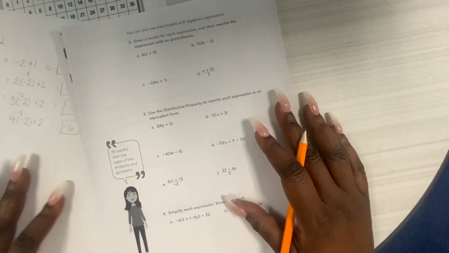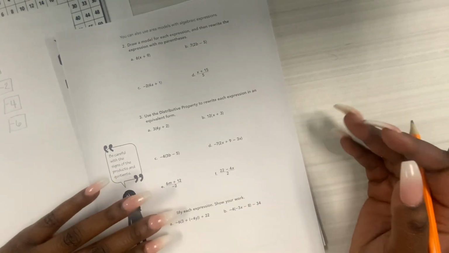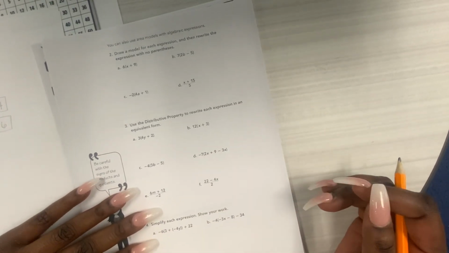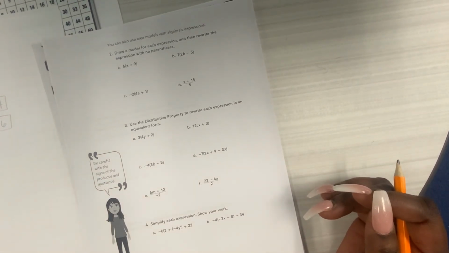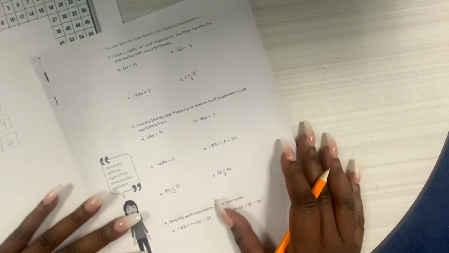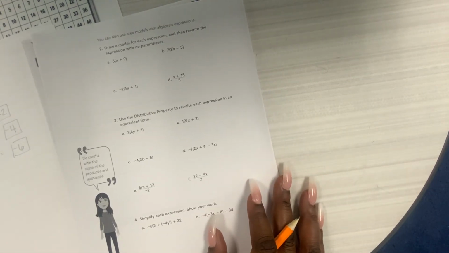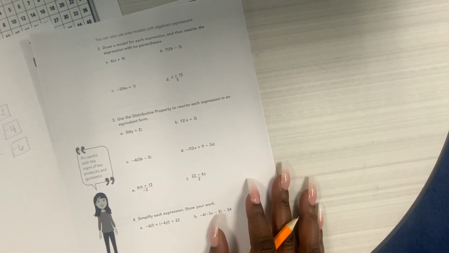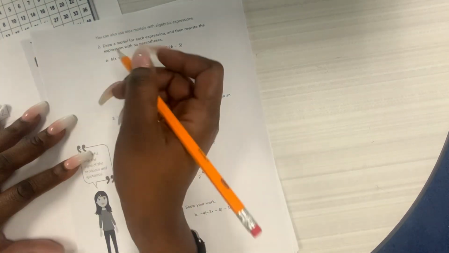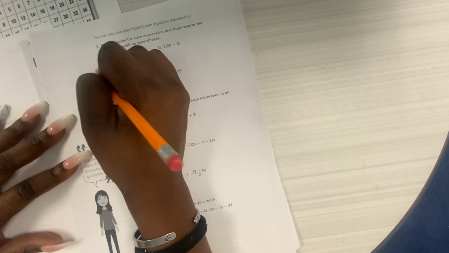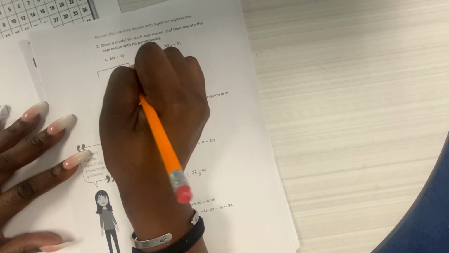Ooh, look at the next one. So now we're going to draw some models for each expression, and then we're going to rewrite the expression with no parentheses. So we're not solving anything right now. We're just drawing a model. And if we remember in the last problem, what shape was the model? Hopefully you said rectangle. So that's what we're going to do. We're going to rewrite this as a rectangle.